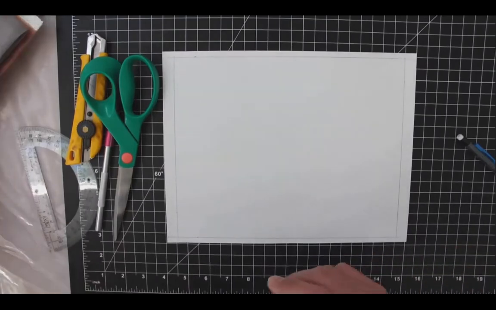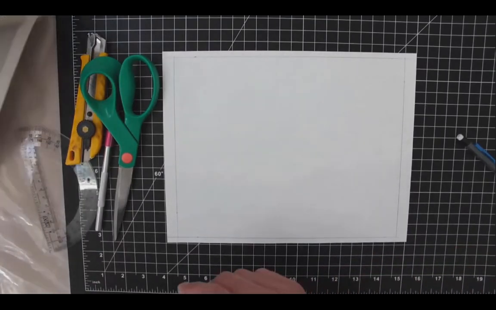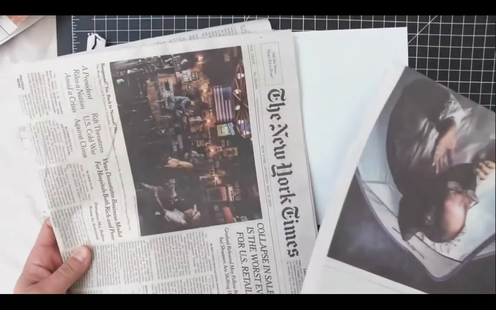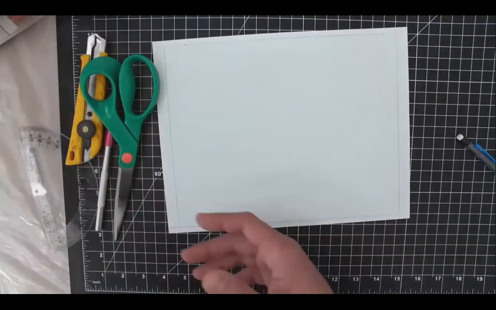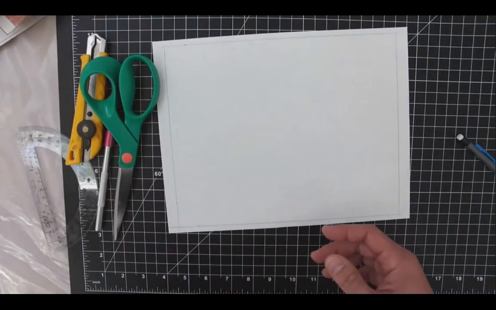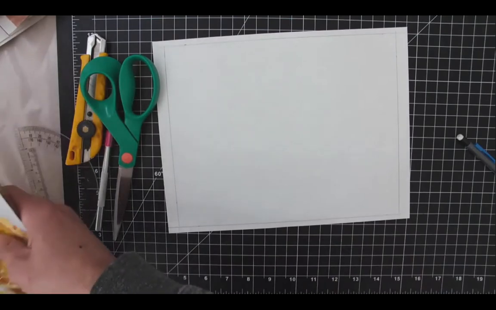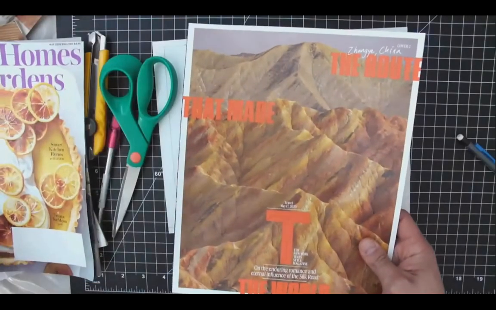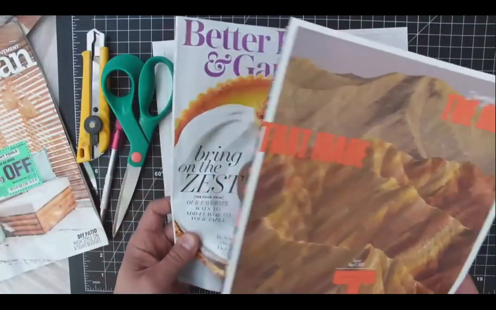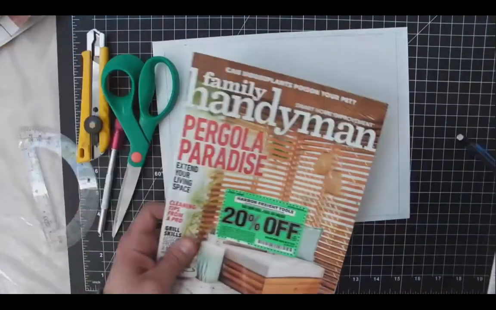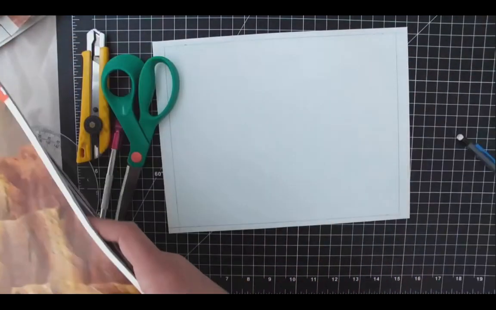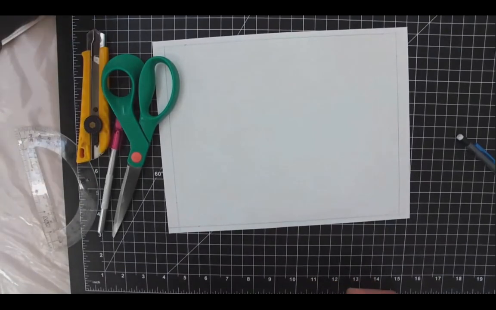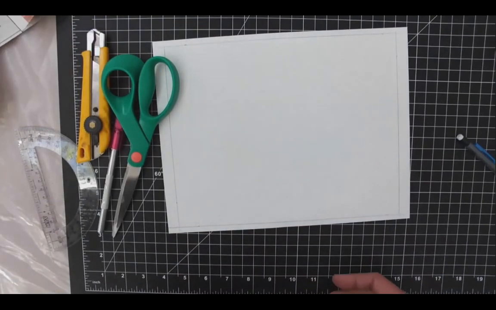And then I've just collected a bunch of newspapers and things that I have around. There's different things, like the New York Times. There are also some magazines that I have, things like New York Times Magazine, good old Better Homes and Gardens, Family Handyman, all these fun things, right? And I searched through and found some different images that I'm going to use.